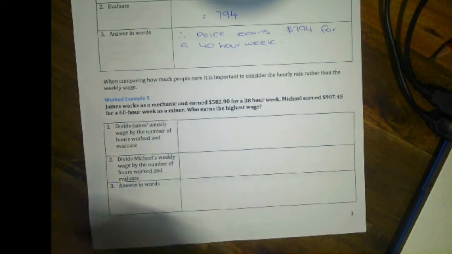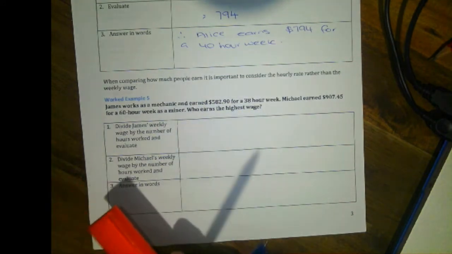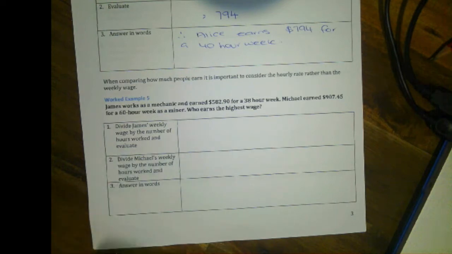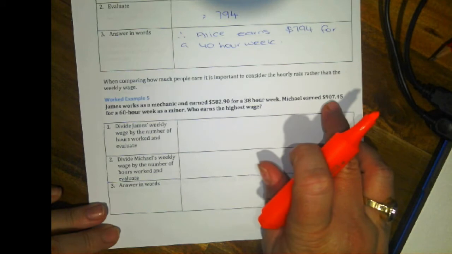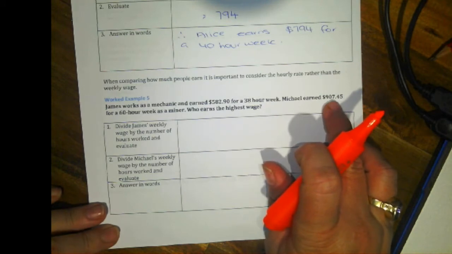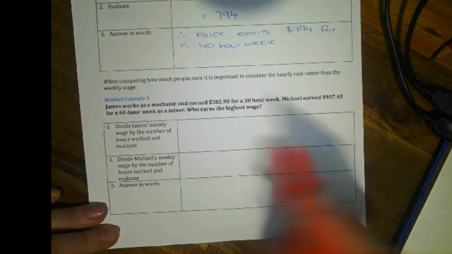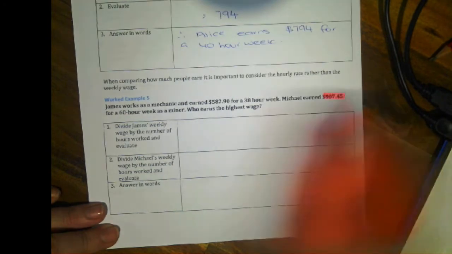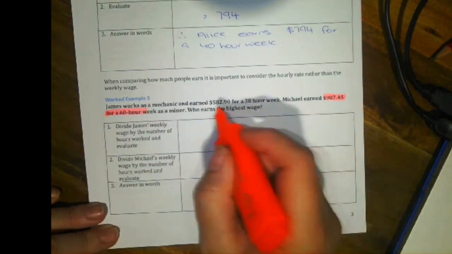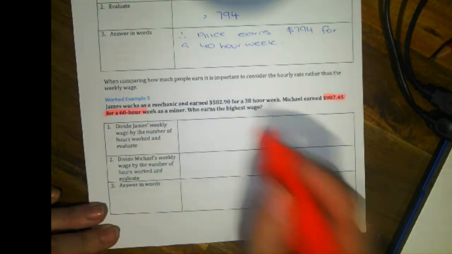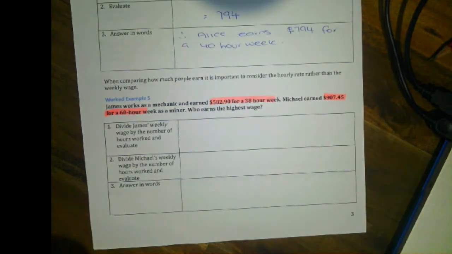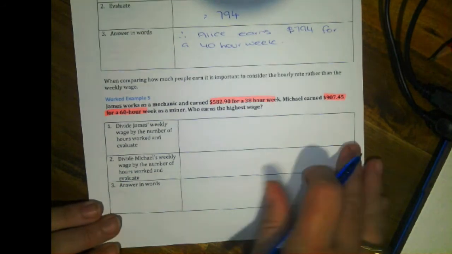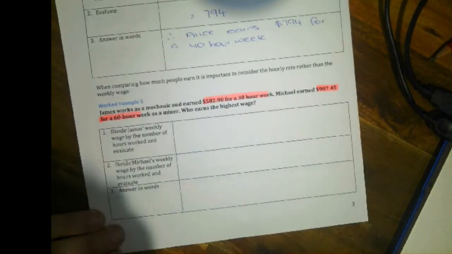If you have a look at this question, it says James works as a mechanic and earned $582.90 for a 38-hour working week. Michael earned $907.45 for a 60-hour working week. Now, Michael earned more than James, however, he also worked longer hours as well. So the question's asking us who earns the highest wage. So what we're going to do is we're actually going to compare both wages. So let's have a look.